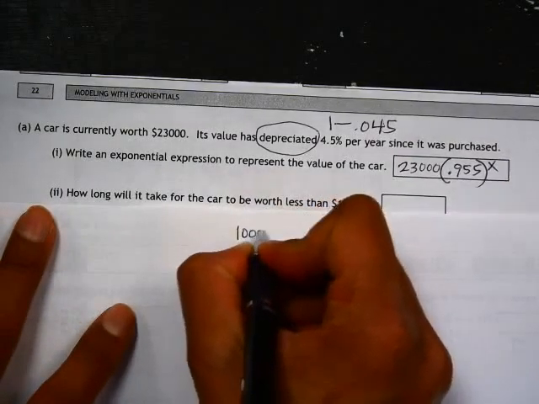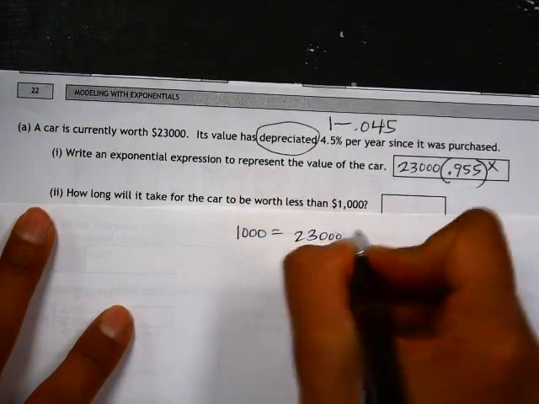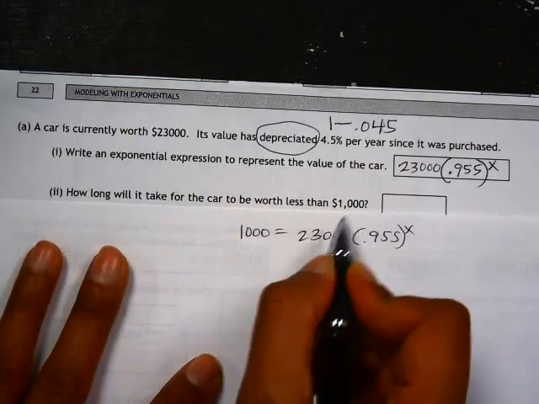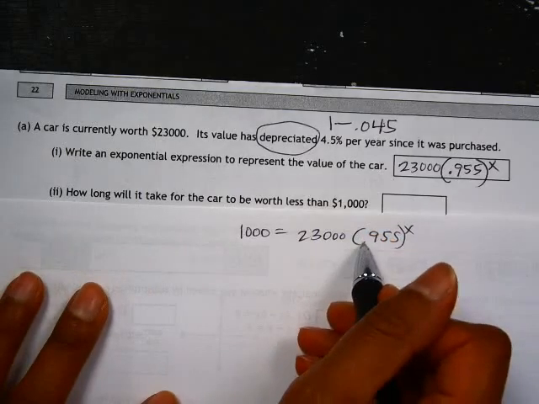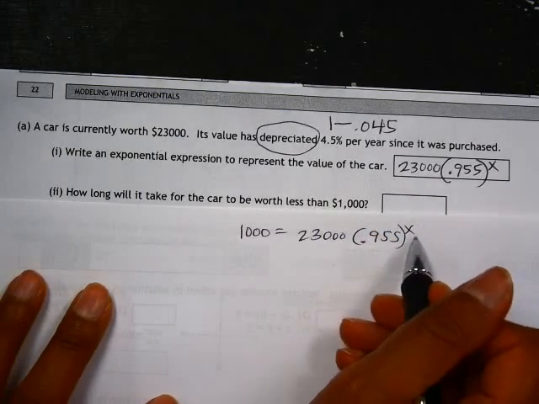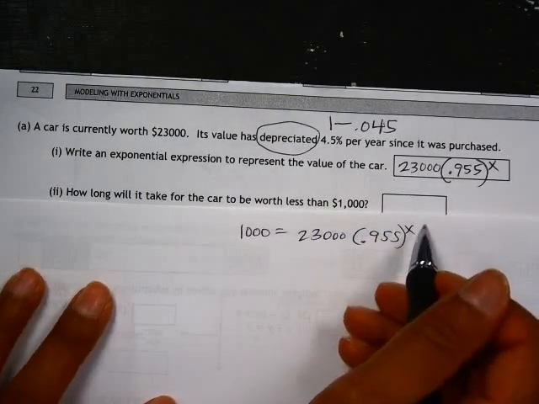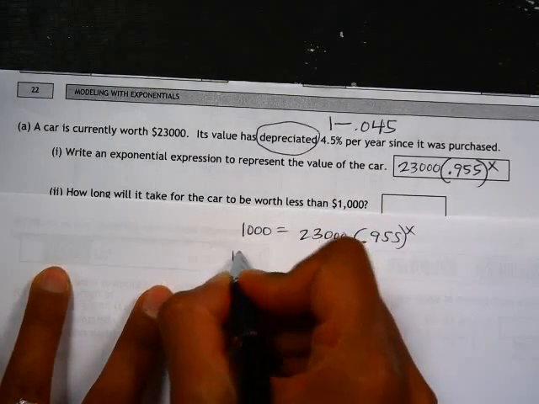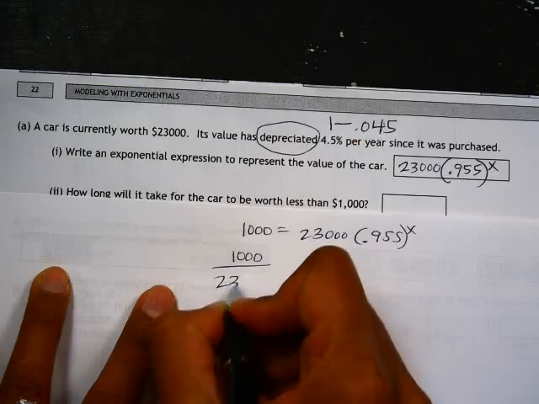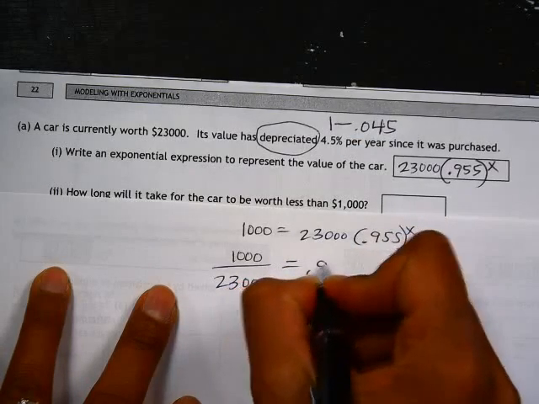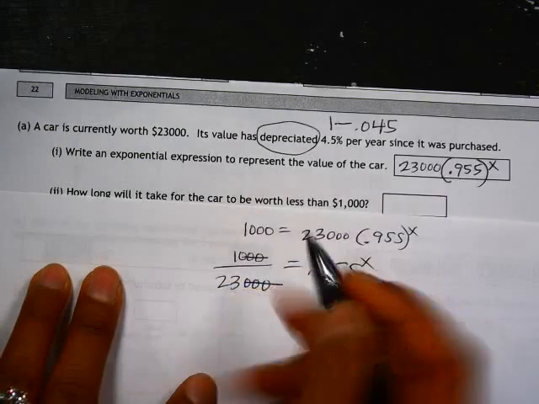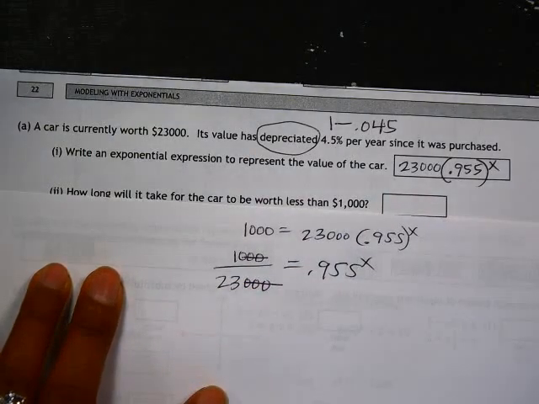So we're trying to figure out when the car will be worth less than 1,000. Before the logs unit, the only way we knew of doing this was to guess and check what x is, or time. Now to solve this for x, we can divide both sides by 23,000. If we reduce, this is just 1 over 23.